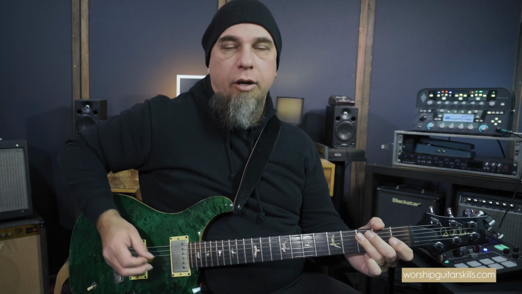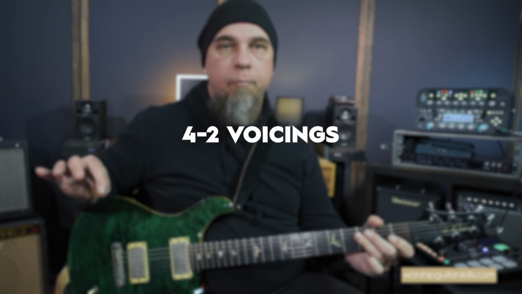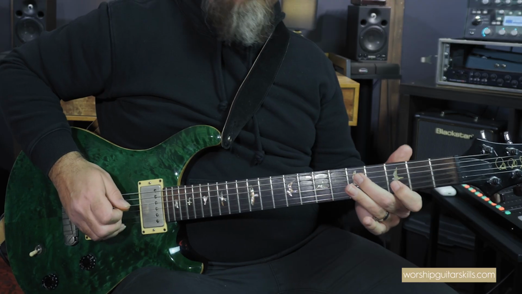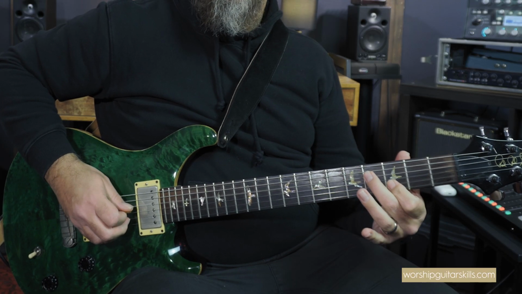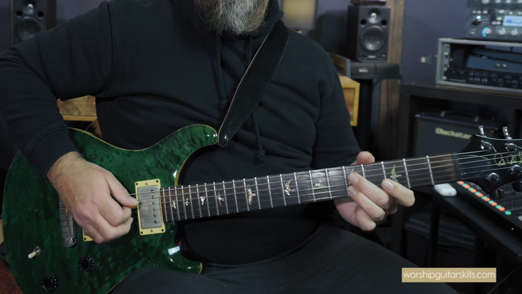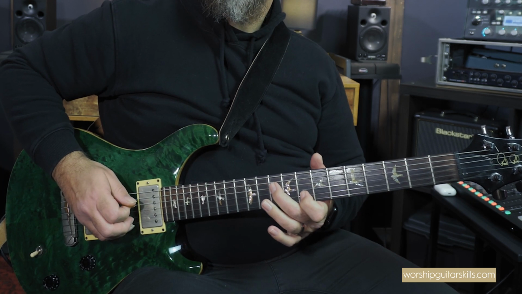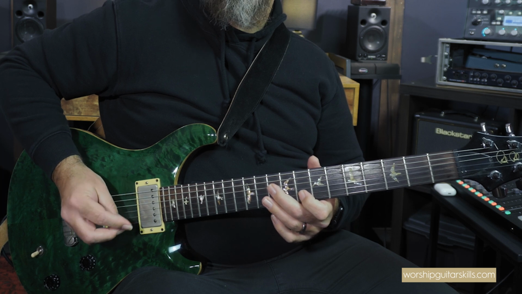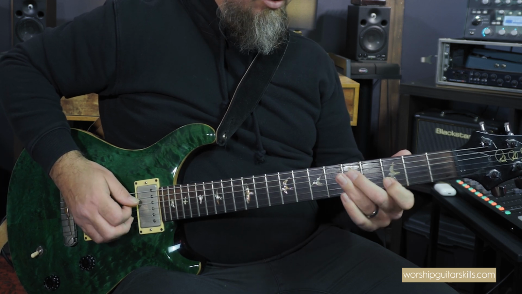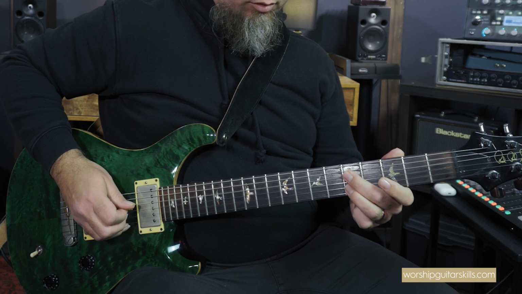1-5-6-4. The voicings that I used, however, I played what we call 4-2 voicings, meaning I'm only playing the notes on the 4th and 2nd string. So I played G like this, D like that, E minor like this, and C like that. So those were my 4-2 voicings: G, D, E minor, and C.